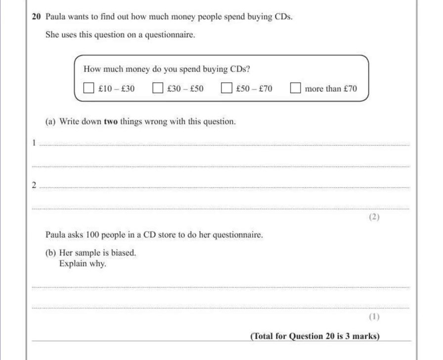Question 20. Paula wants to find out how much money people spend buying CDs. She uses this question on a questionnaire. How much money do you spend buying CDs? 10 to 30 pounds, 30 to 50 pounds, 50 to 70 pounds, more than 70 pounds. Write down two things wrong with this question.